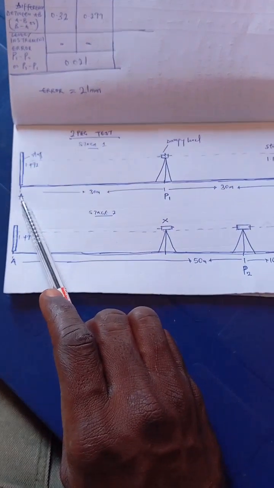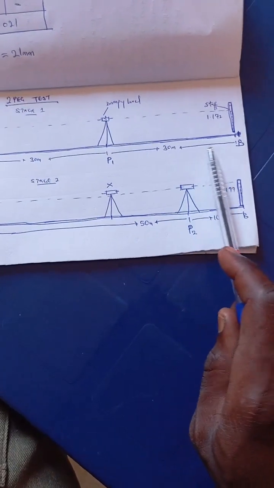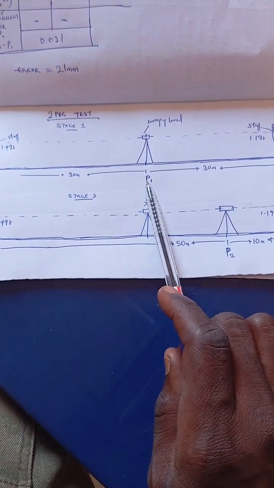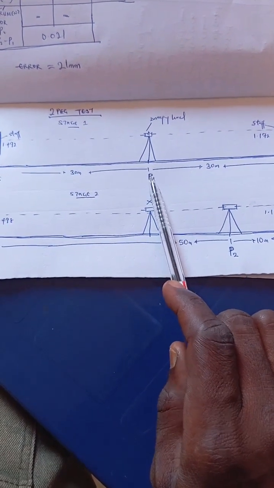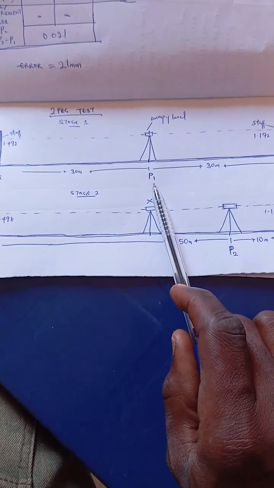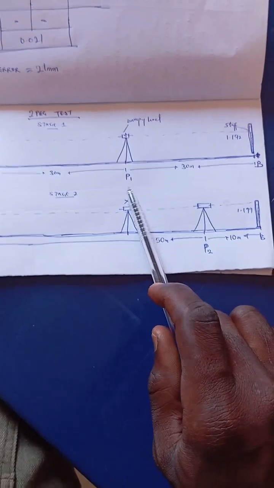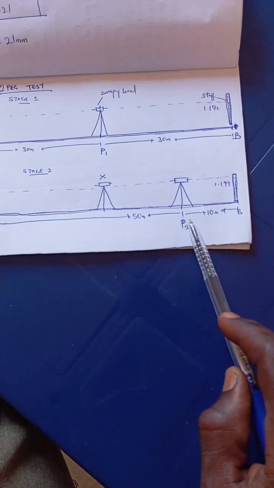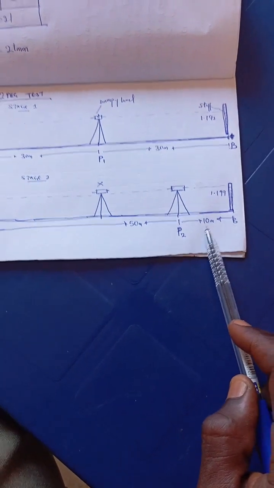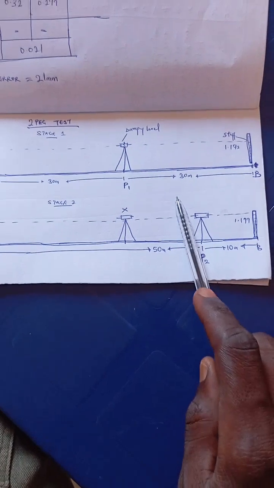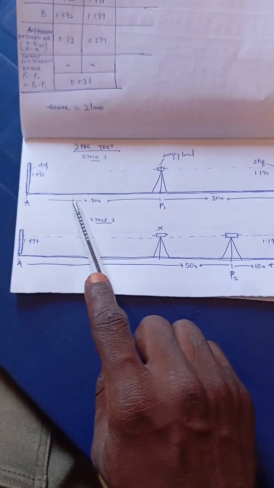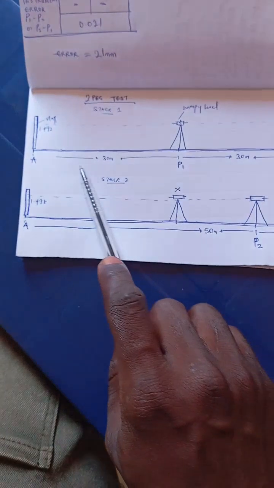I assume this to be my point A, I assume this to be my point B, and I assume this to be my station 1, which I name P1. As you can see here, in the second stage, I changed my station to be 10 meters away from point B. Initially, my station was positioned at the center of the two points, 30 meters away.